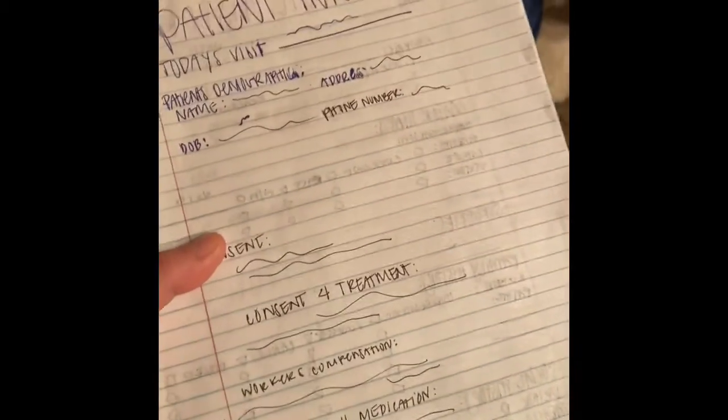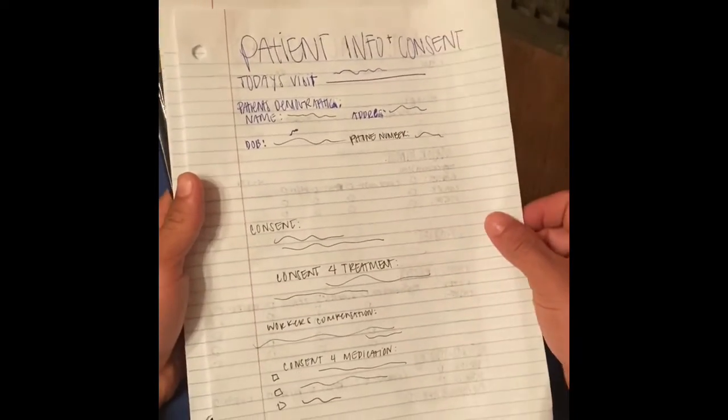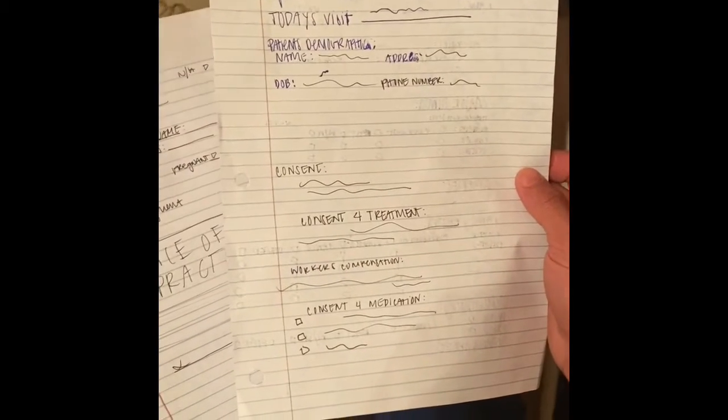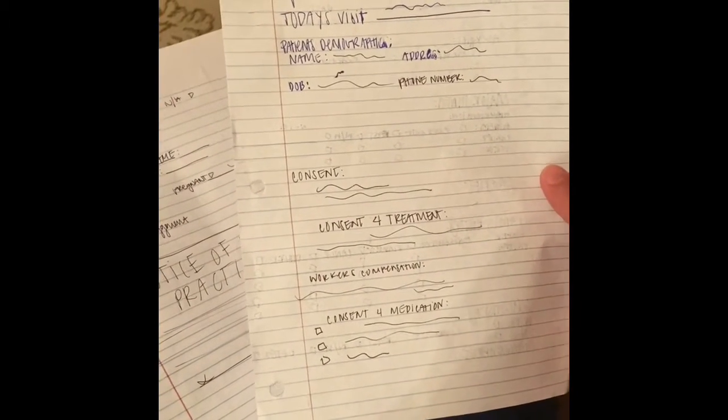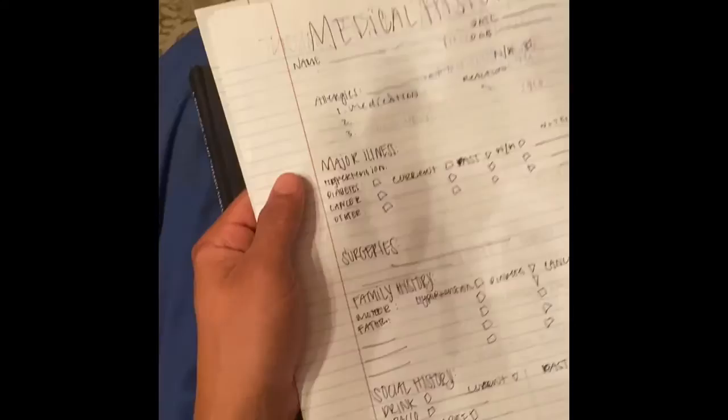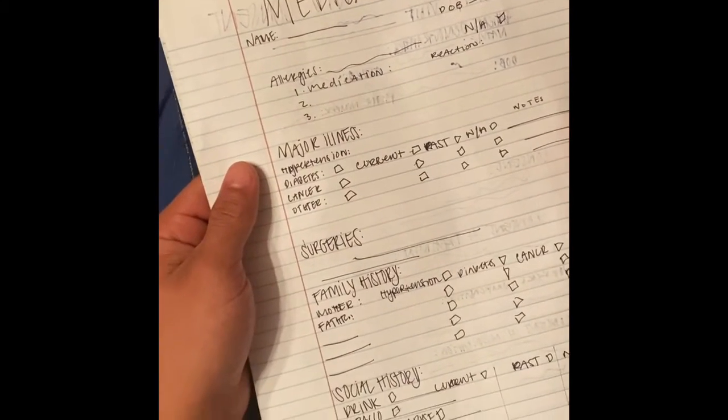Okay, when you hand the patient the packets, this is what they will be seeing. This is the patient information and consent form, which consists of the patient demographics and consent for treatment, workers' compensation, and consent for medication.